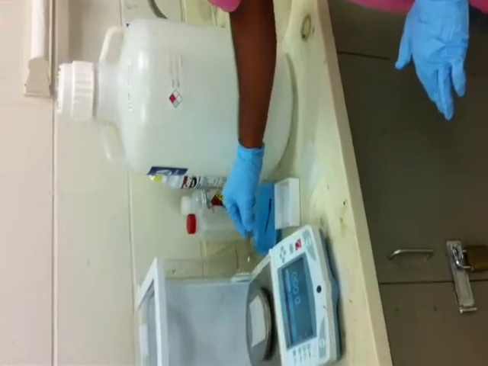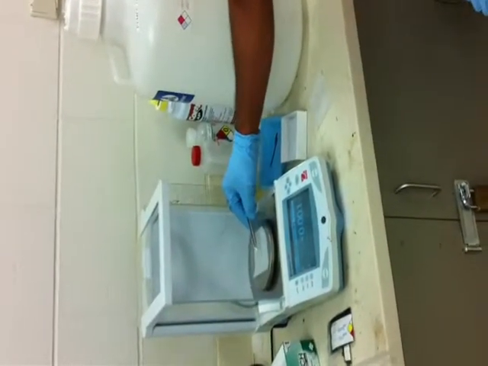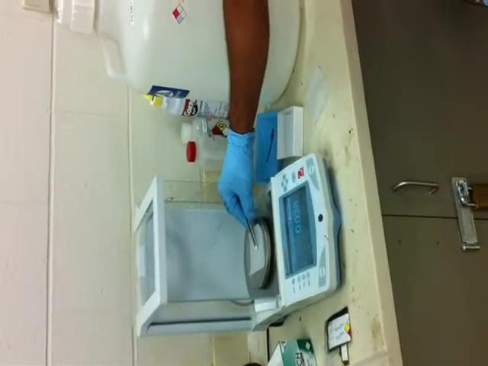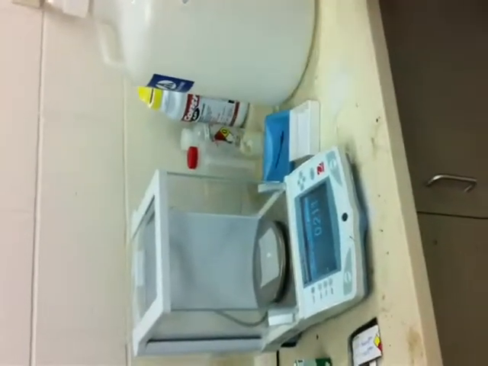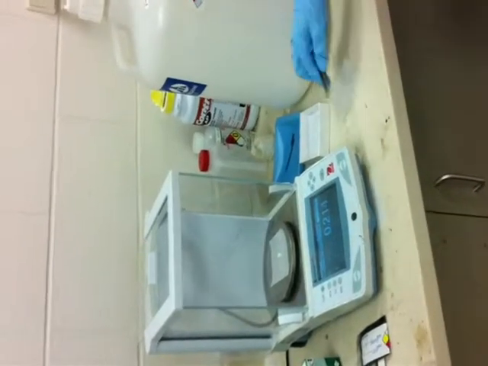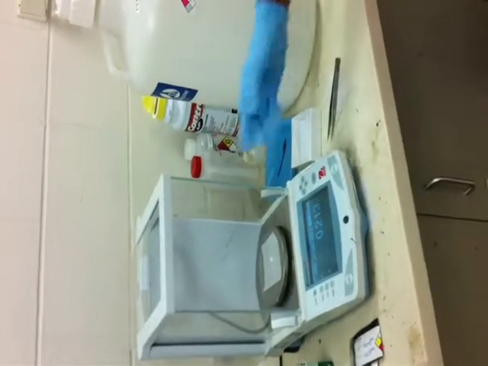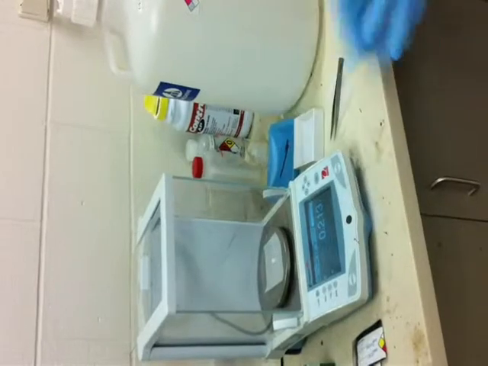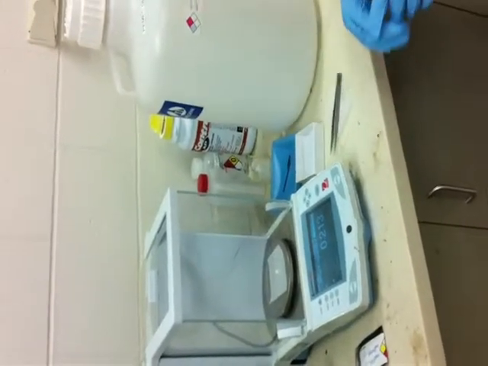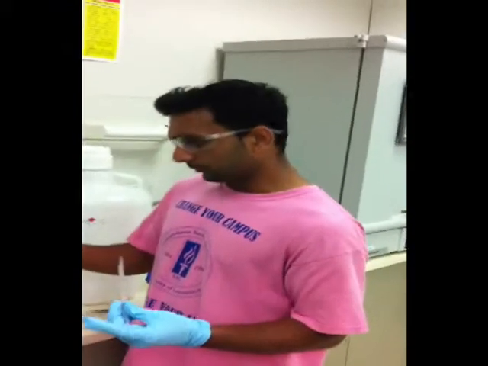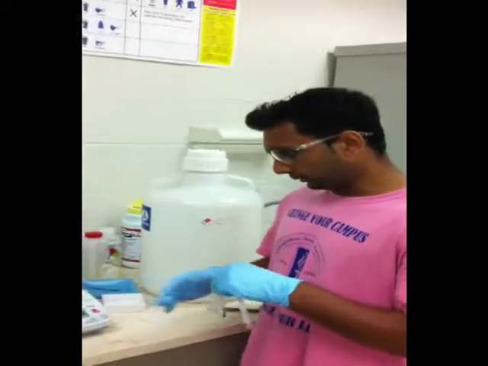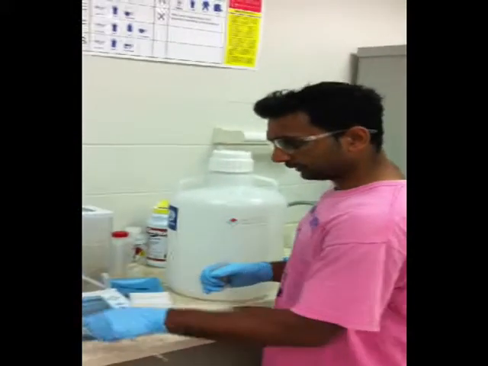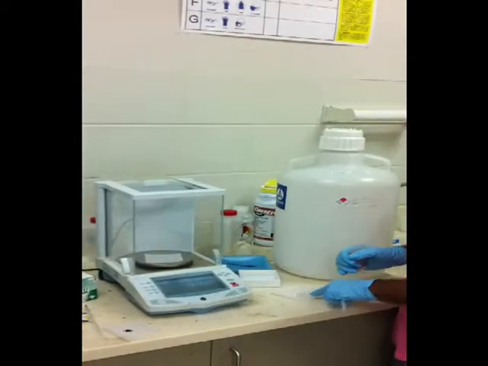Alright. So now I am putting our crucible inside it, and I'm going to close this. We're going to record the mass of the crucible, and then we're going to add char and coke. Now what I'm doing is adding some char into here, and then we're going to combine our coke and char and put it into the crucible.